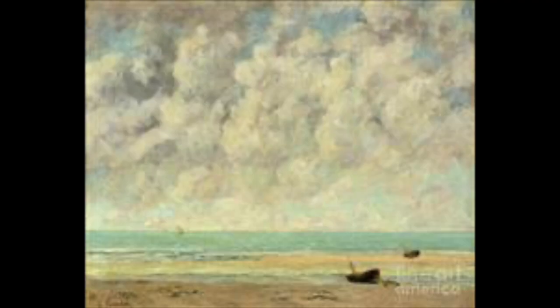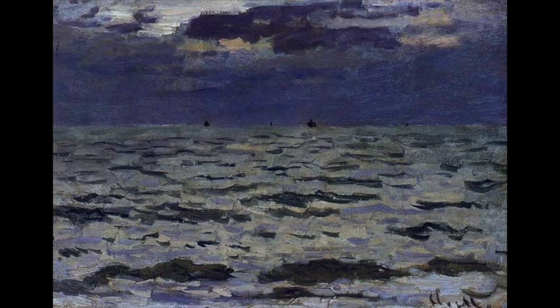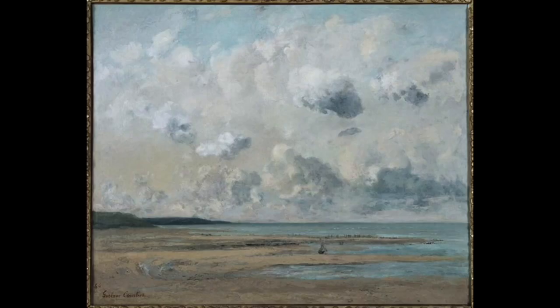Another thing is the proportion of sky versus water is a huge thing. This is the very famous Caspar David Friedrich. Look at how we shift. We have more water than sky sometimes, more sky than water. That has a big impact.